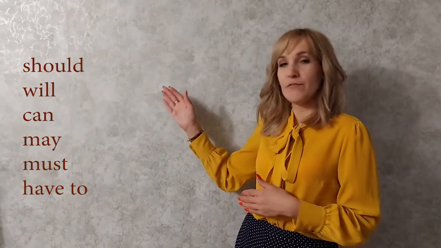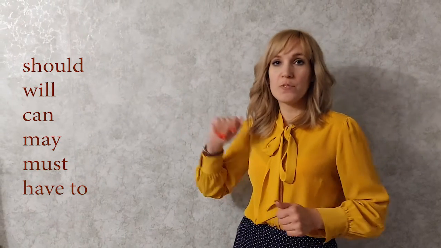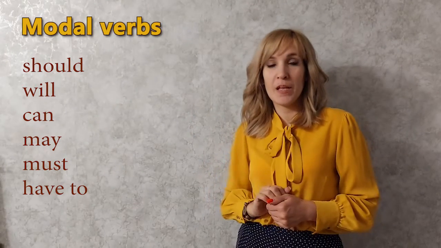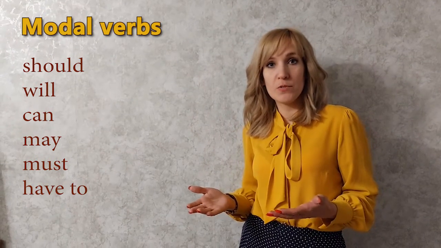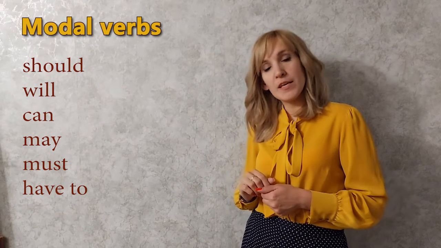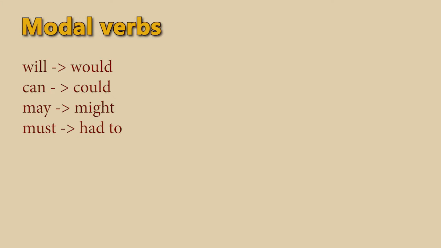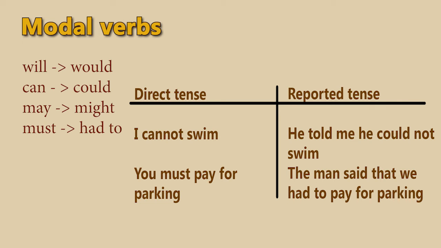Here I have a list of very special verbs. These verbs are called modal verbs. And if we report modal verbs, we need to change them. Let's take a look at them. Will becomes would. Can, could. May, might. And must changes to had to. "I can't swim." He told me he couldn't swim. "You must pay for parking." The man said that we had to pay for parking.